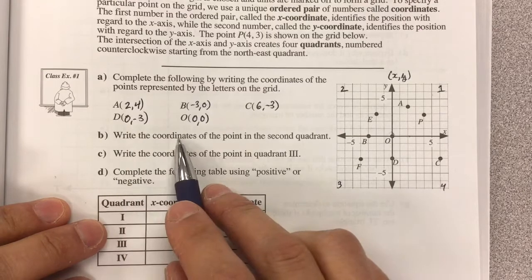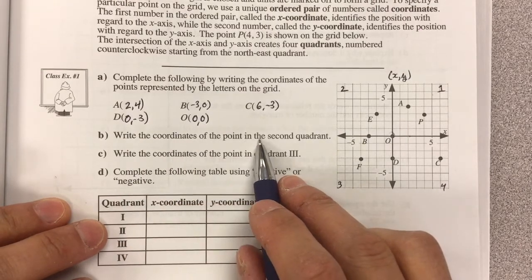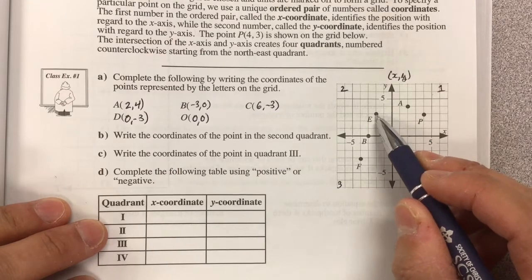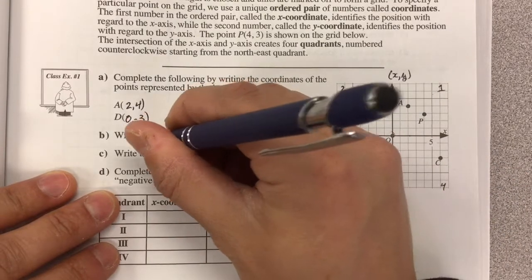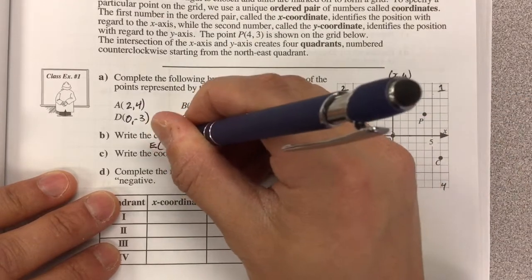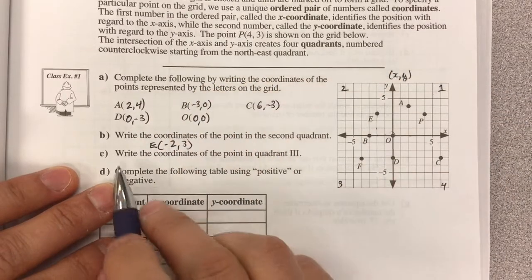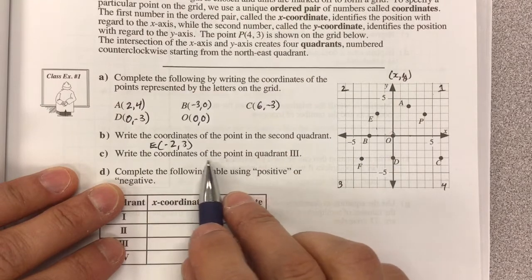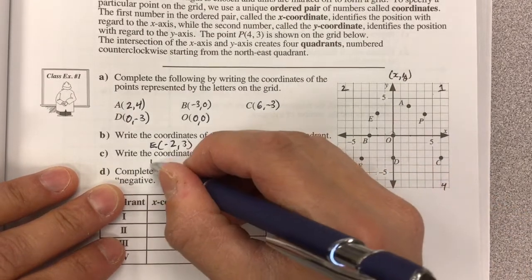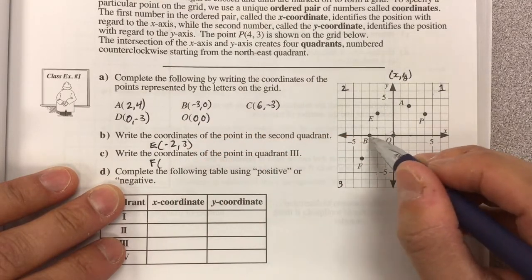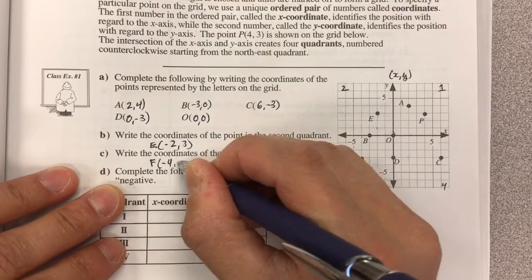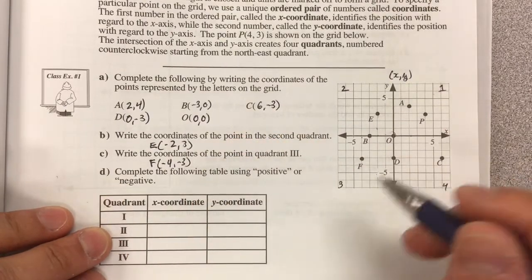Now, write the coordinates of the point in the second quadrant. Now, I only have one coordinate in quadrant 2. That's coordinate E here. So that's E, and that's at negative 2 and positive 3. Now we want to write the coordinates of the point in quadrant 3. Here's quadrant 3, and that's point F, and that is at negative 4 on the x and negative 3 on the y. Negative 4 and negative 3.